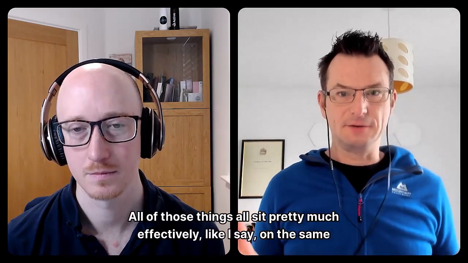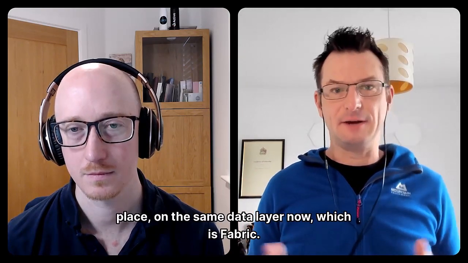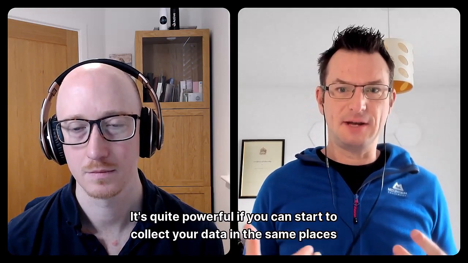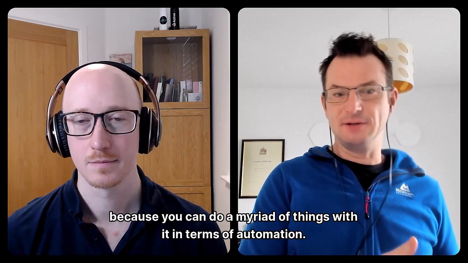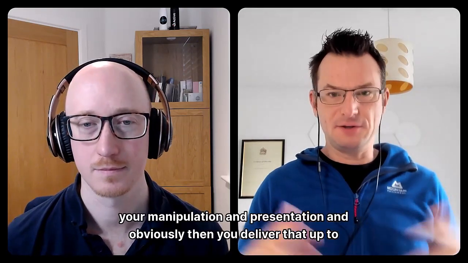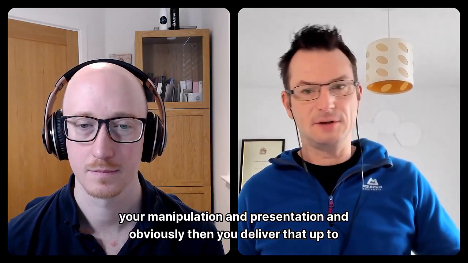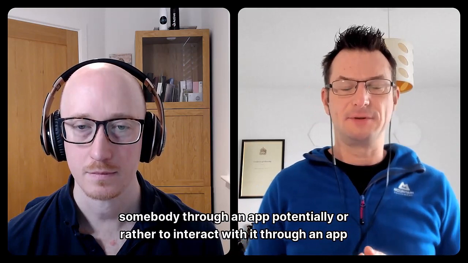All of those things effectively sit in the same place, on the same data layer now, which is Fabric. So it's quite powerful if you can start to collate your data in the same places, because you can do a myriad of things with it in terms of automation, manipulation and presentation, and then deliver that up to somebody through an app potentially, or allow them to interact with it through an app as well.